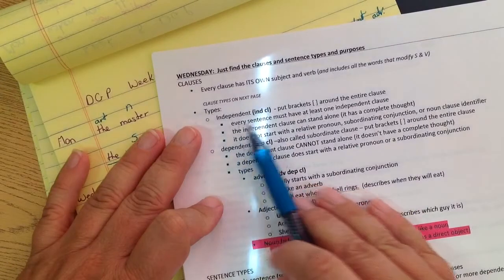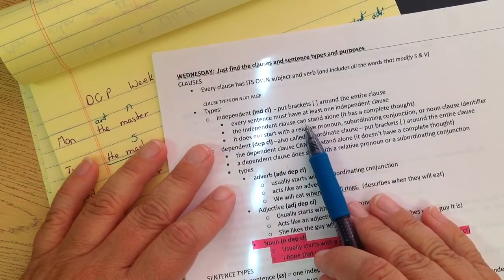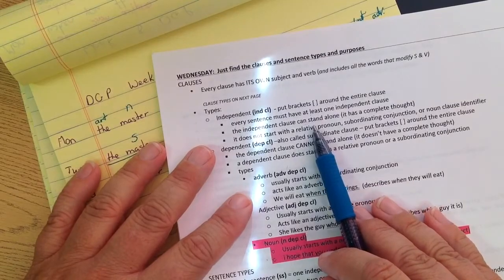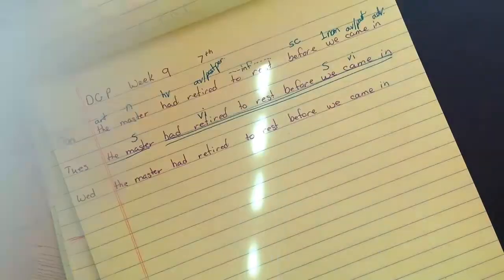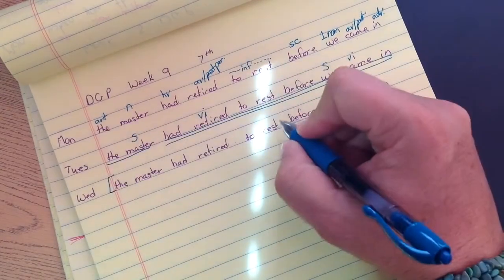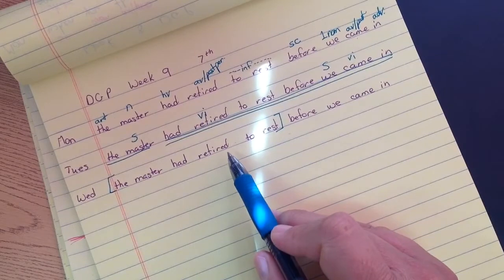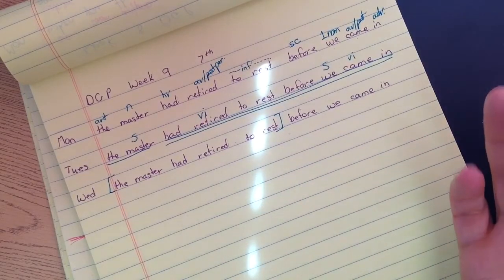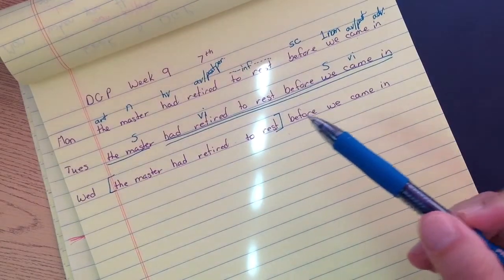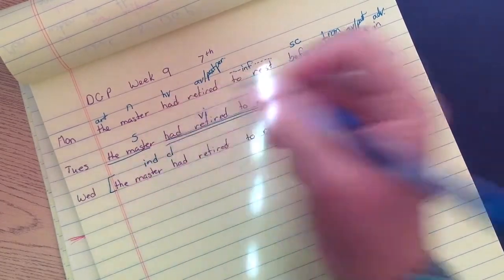Okay, so an independent clause: every sentence has at least one independent clause, so I have to have one. It stands alone or has a complete thought. The master had retired to rest. That is where I would split my sentence in half. This is the first clause. Does that make complete sense by itself? The master had retired to rest. If somebody said that to you, you wouldn't be waiting for them to finish their thought. So that is an independent clause.